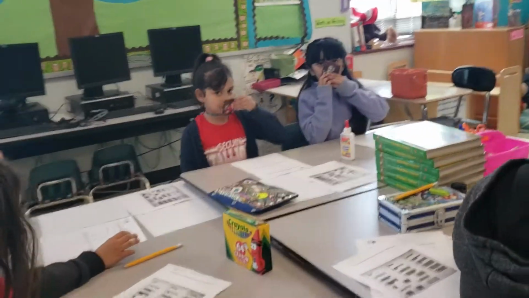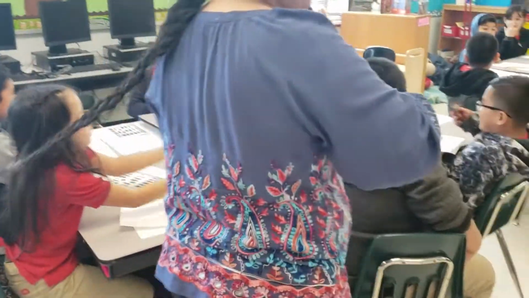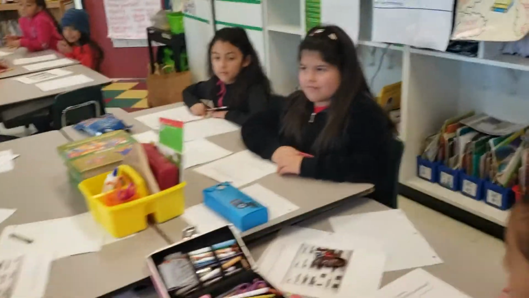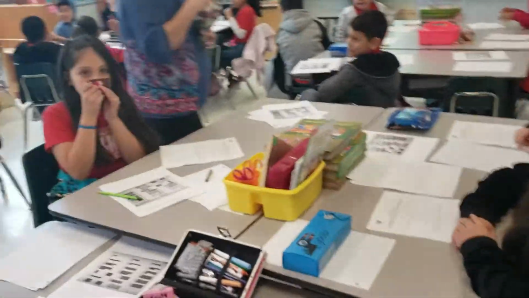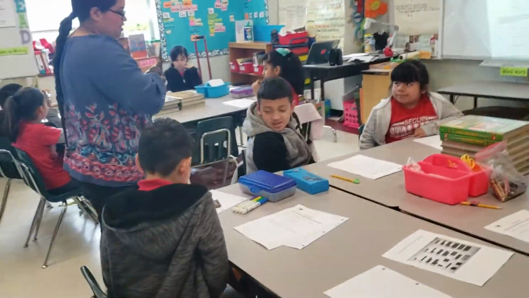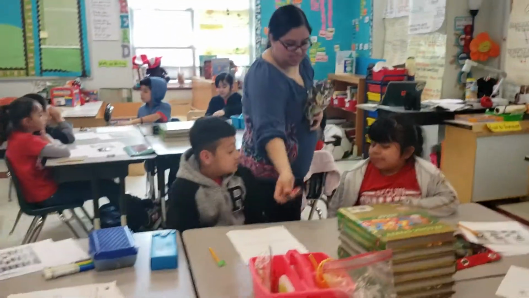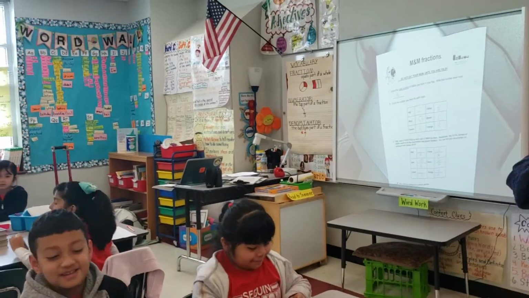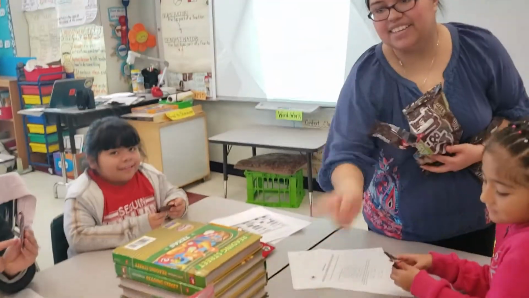Smell the delicious chocolate. It smells better than a Hershey bar. It's good, right? It smells better than a Hershey bar. It smells like a Hershey bar. Look, mine.